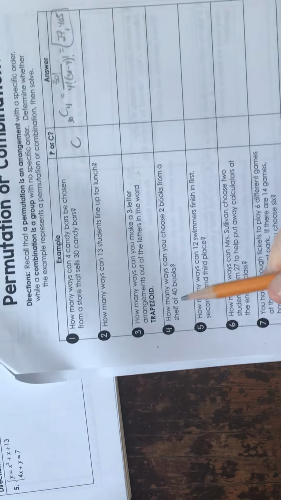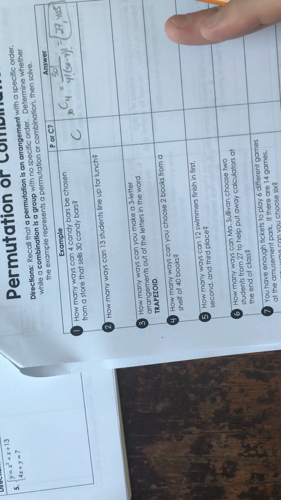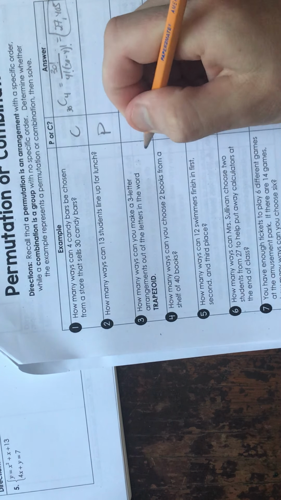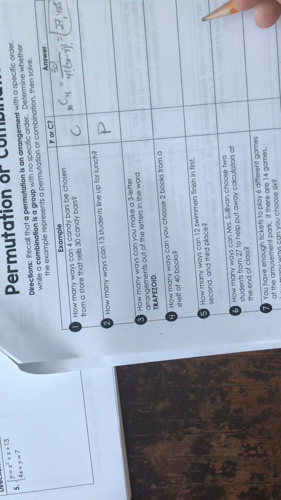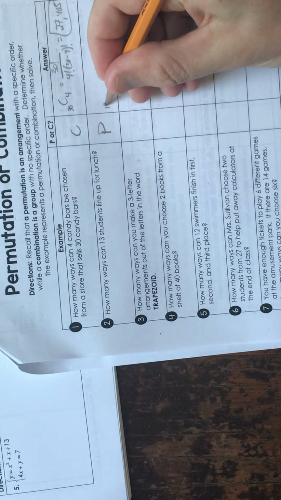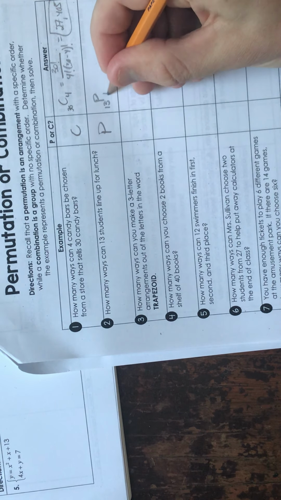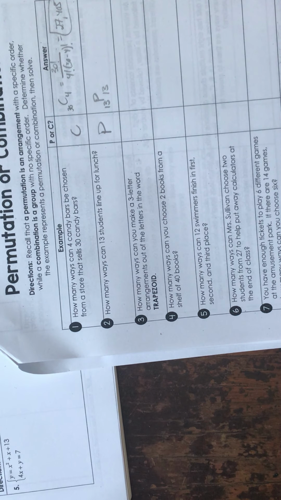Right, next one, it says, how many ways can 13 students line up for lunch? In this one, order does matter, because when you're lining up, you might be first, second, third, and so on. So this is going to be a permutation, because remember, that's an arrangement with a specific order. We have 13 students, and we're seeing how an arrangement of all of them can line up for lunch. So remember, we have a little shortcut.